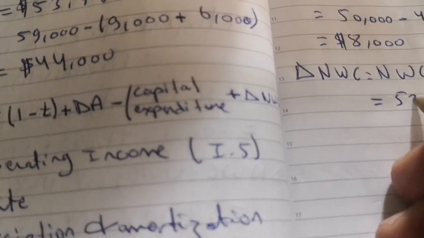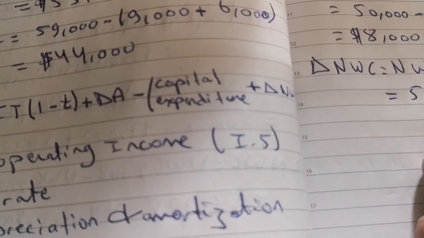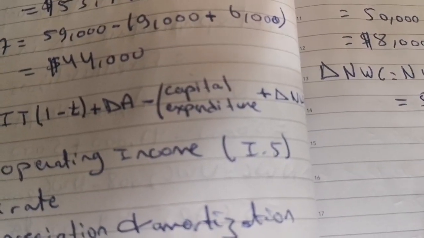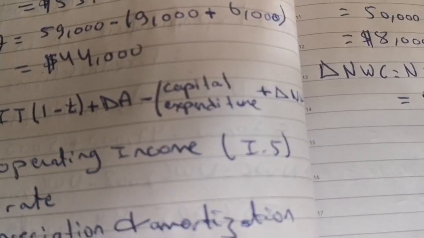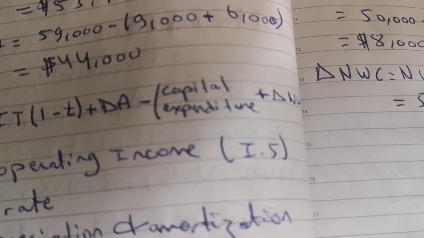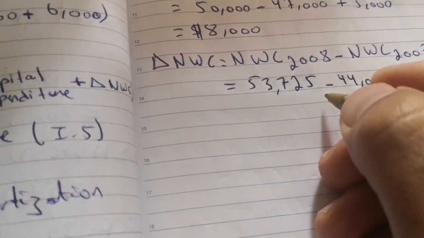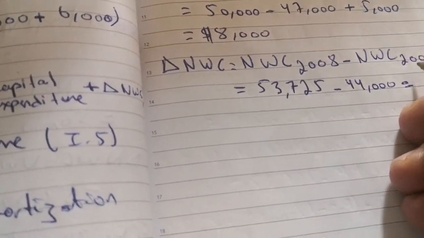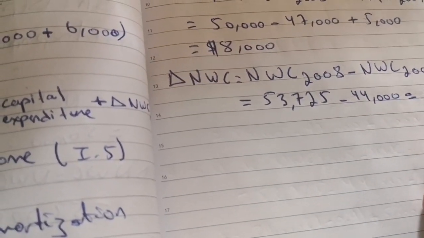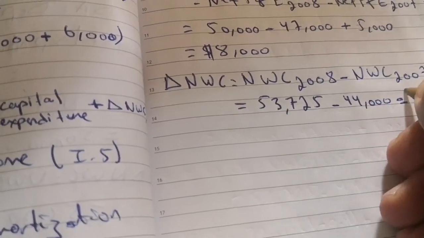So it's equal to 53,725 minus 44,000, and the answer is $9,725.